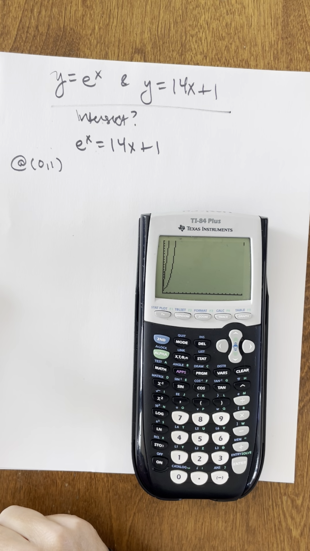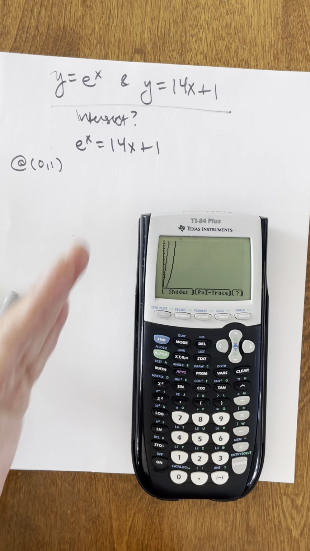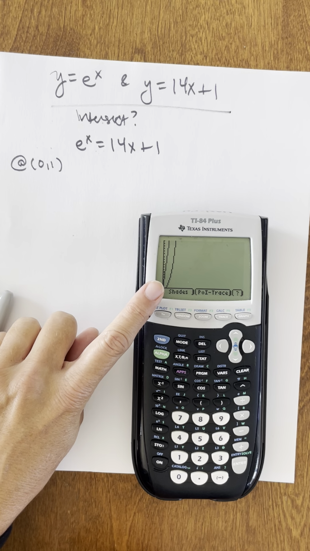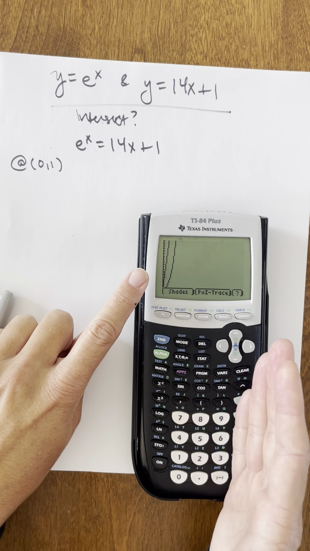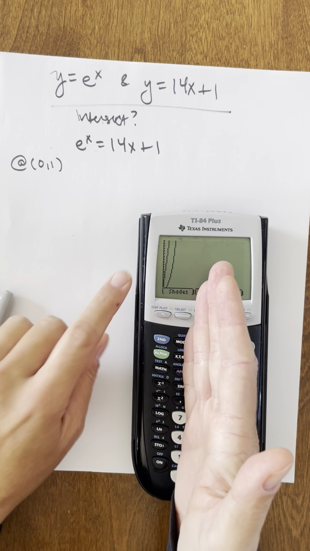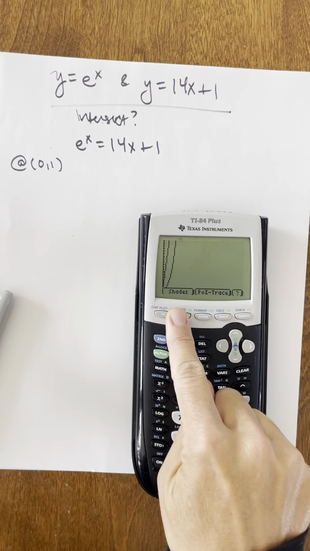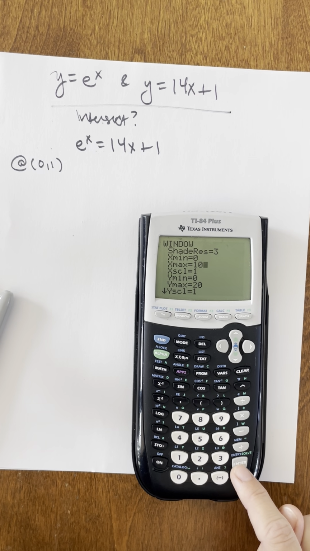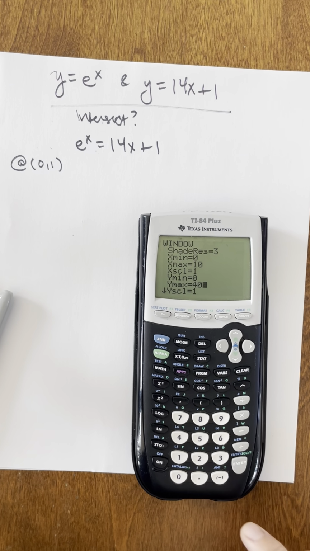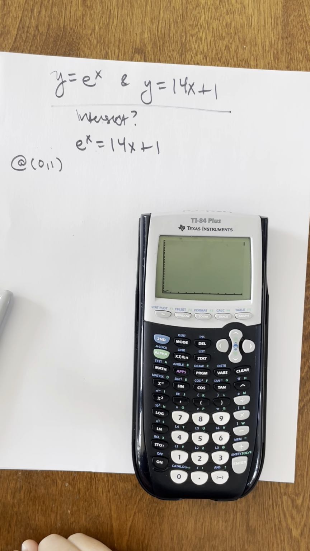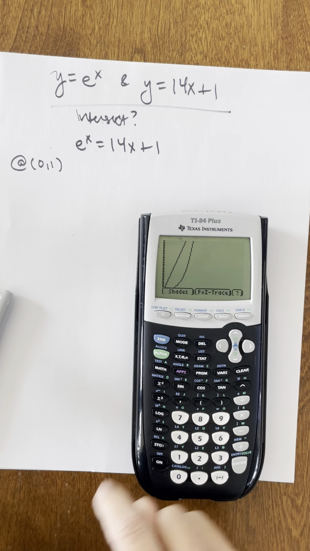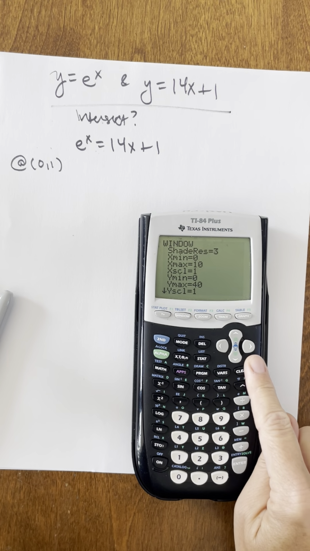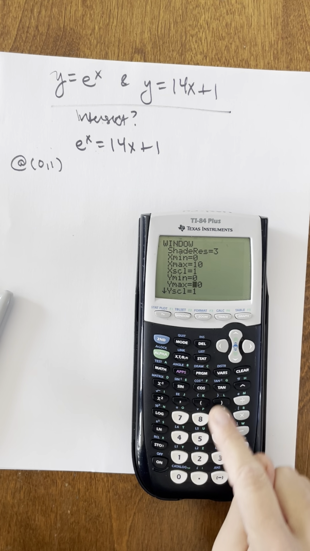So hopefully, oh yes, you can see that exponential functions grow really quickly. So making my x's bigger isn't actually helpful. I probably want to make my x's smaller, but my y's bigger. So going back to my window, we'll make my x values go from, say, 0 to 10, and my y values go from 0 to 40, and see if we get it in that window. Oh, there's my e to the x. There's my 14x plus 1, and I still didn't quite get it. So I just go back to my window, and I need my y values to be bigger.